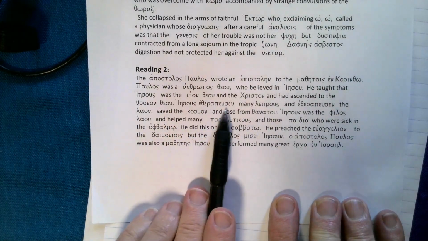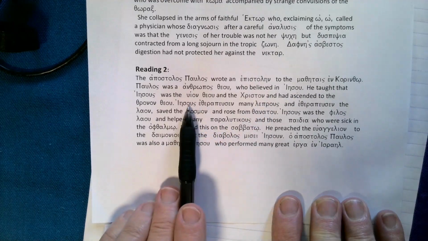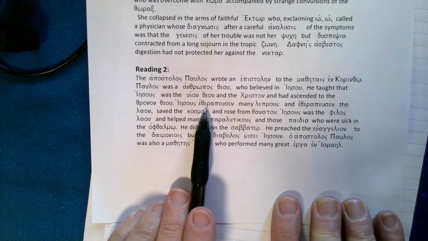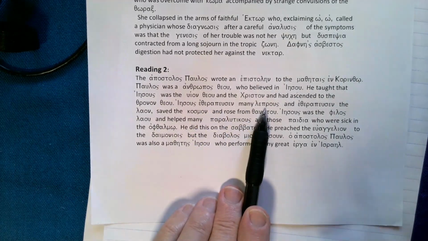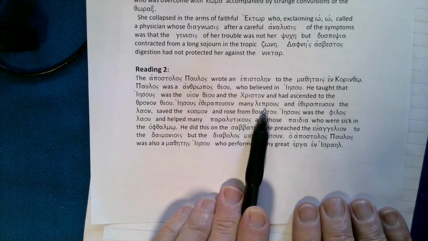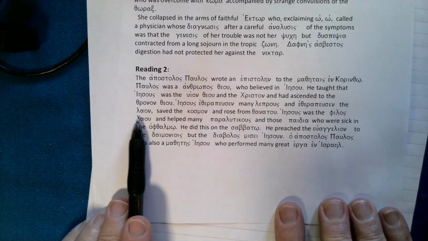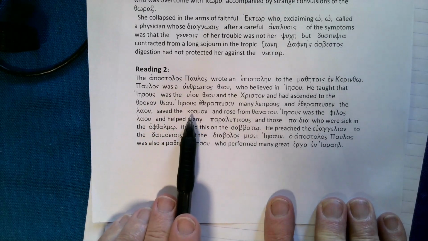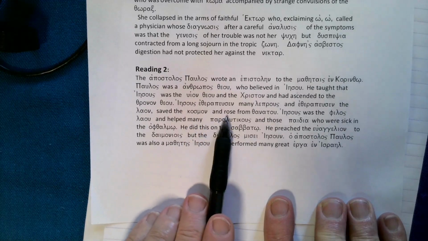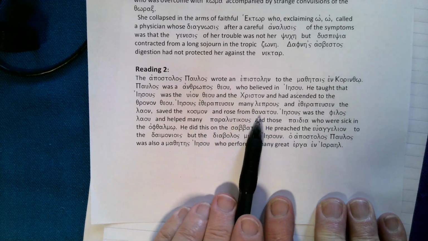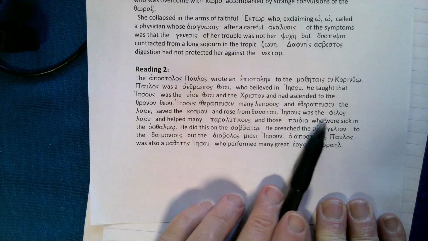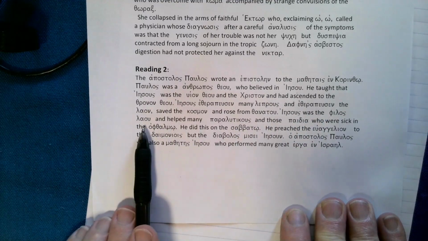Jesus therapeusen many leprous. So Jesus, think of therapeuo, therapeutics. He healed many leprous, many lepers. Kai therapeusen, and he healed the laon, think of laity, the people. Saved the cosmon, think of cosmos, the world, and rose from thanatu, this is the word for death. Jesus was the philos leu.